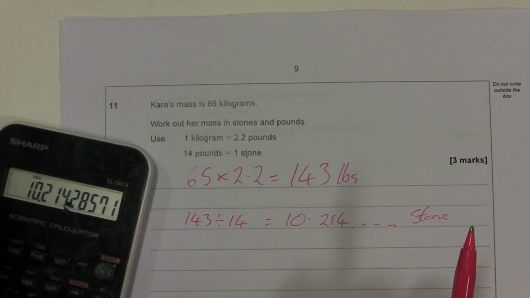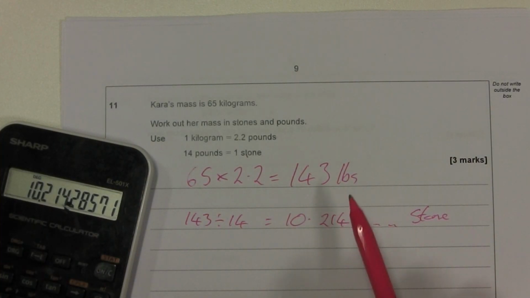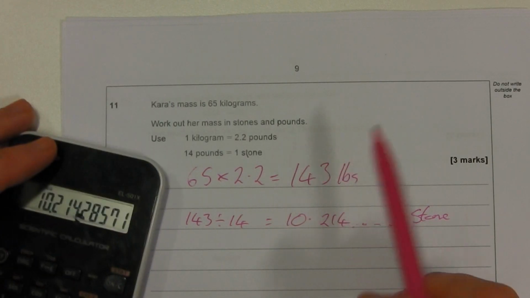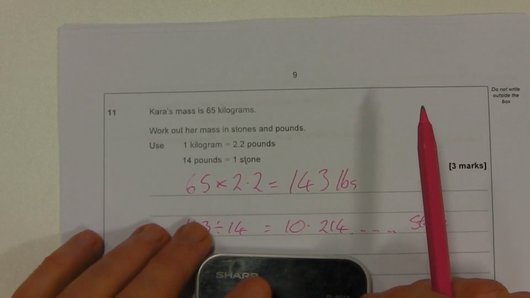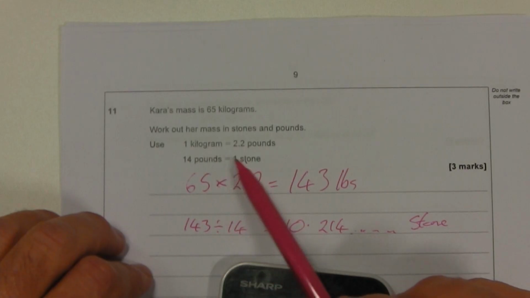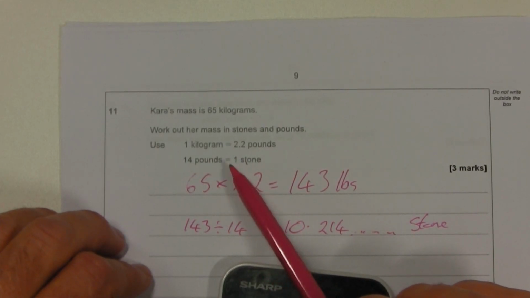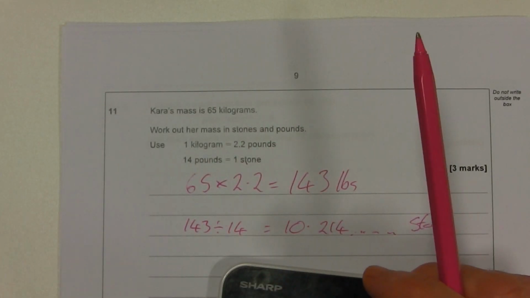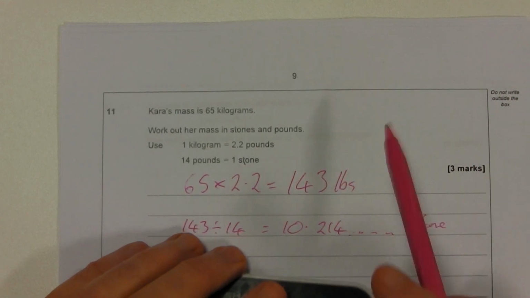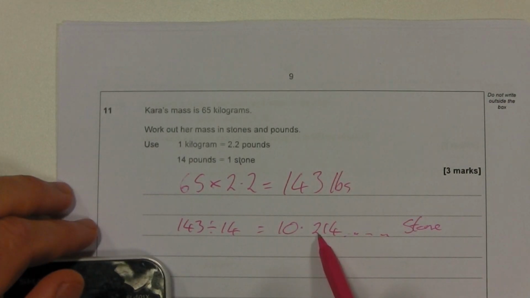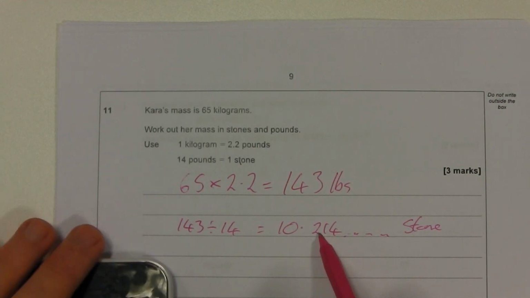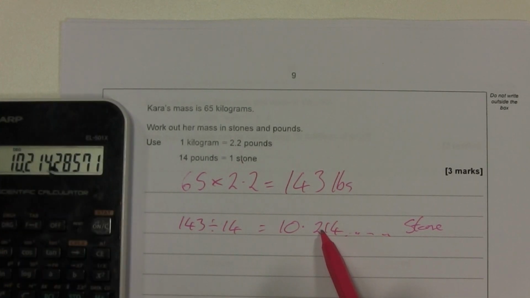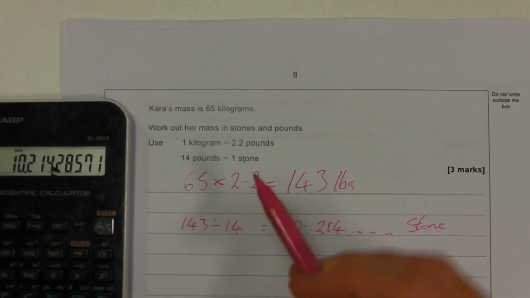Okay, now what we have to be careful of is the calculator. As I've mentioned before, calculators don't understand decimal measures of 14 pounds to 1 stone. They only work in decimal multiples of 10. So it's actually 0.2 of a stone. It's not 2 pounds. And how we can look at that is we know there's 10 stone and each stone is 14 pounds.